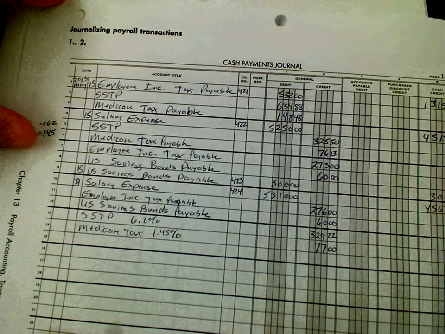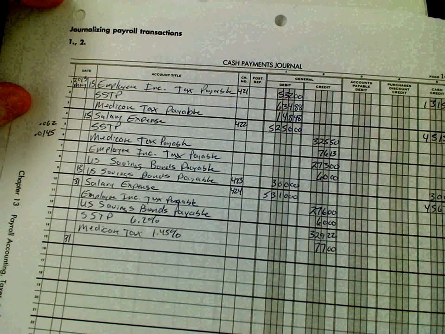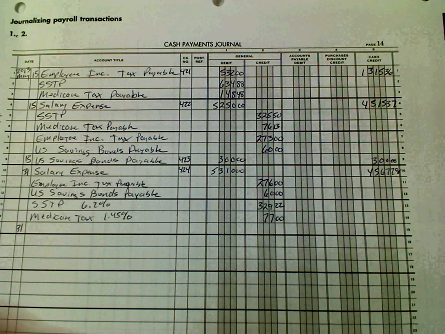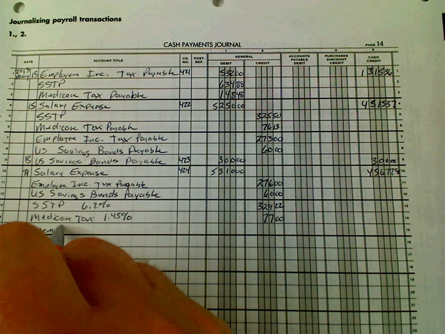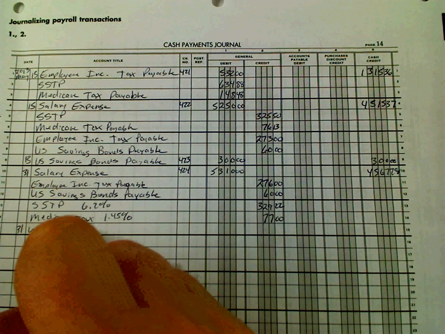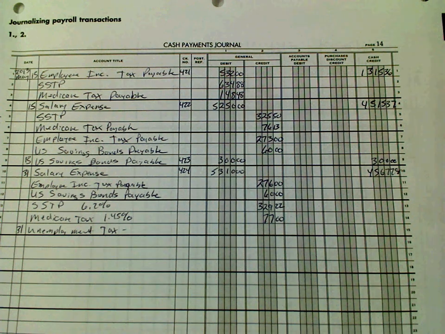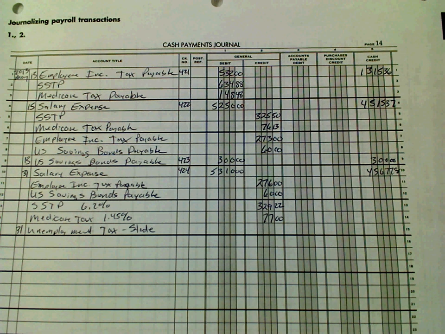March 31st. We have unemployment tax. Which one's first? State. State. Fed. And it's 462.